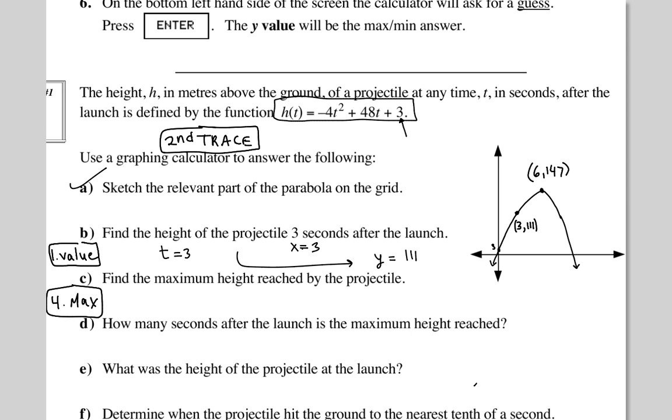And the maximum height is the y value, and it's in meters. And the time it takes to get there is the x value, and that was 6, and that's in seconds. So 6 s.